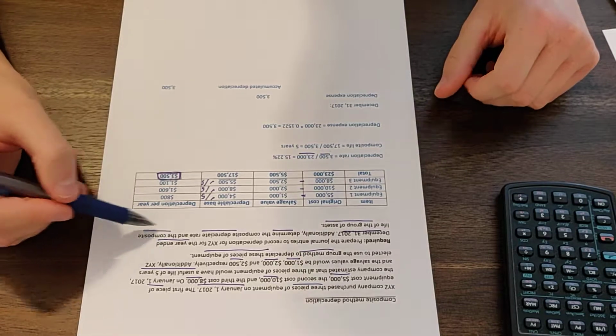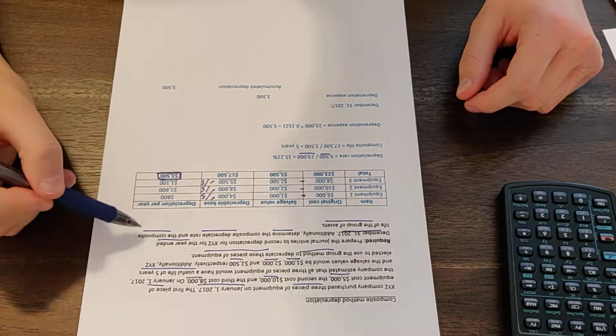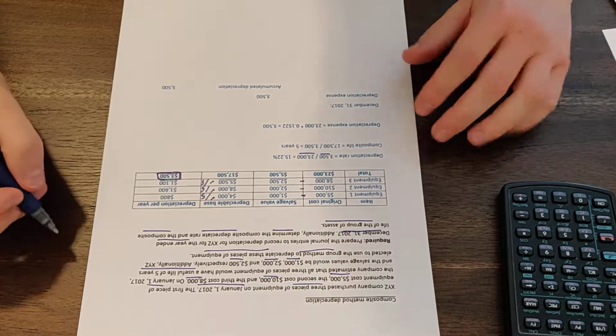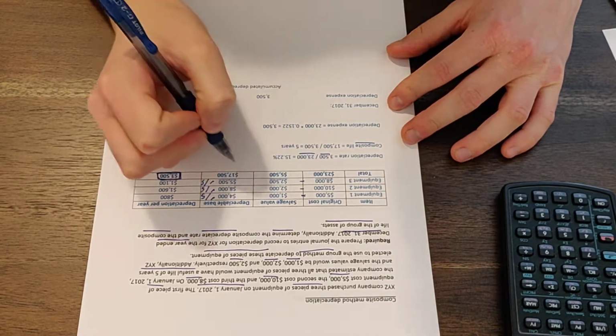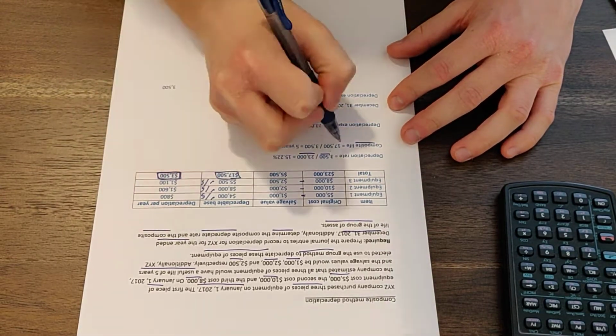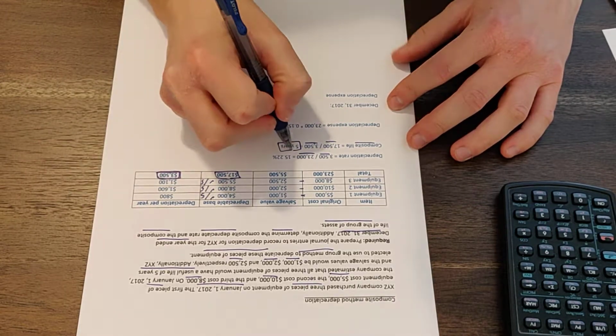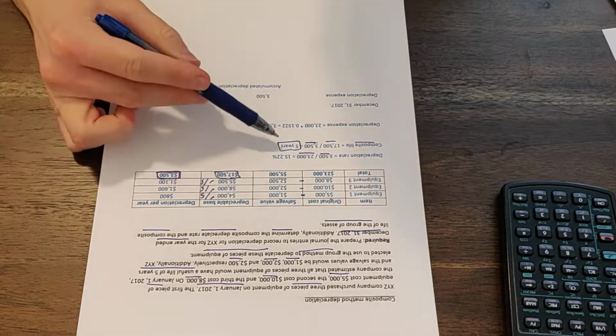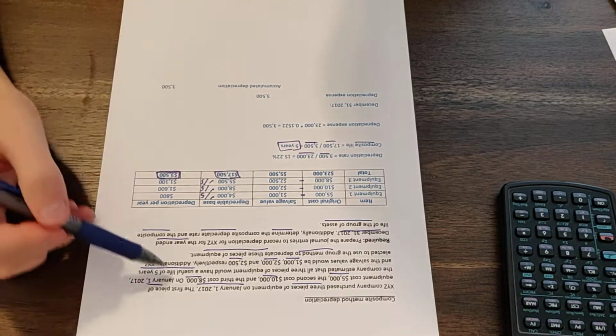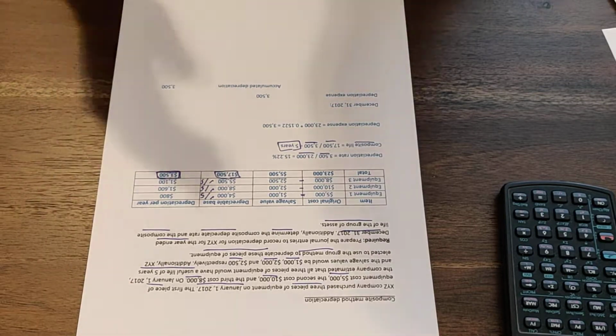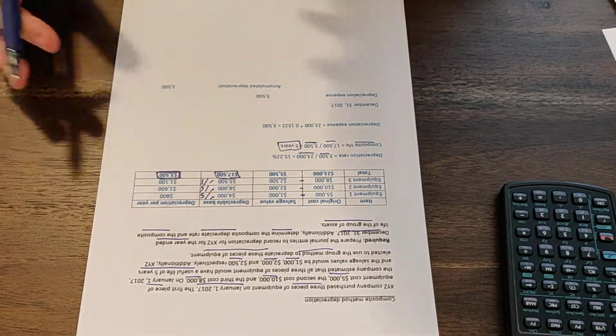Then we also want to solve for the composite life of the group of assets. The composite life is taken as the depreciable base divided by the amount of depreciation per year. That gives you the composite life of the assets. It's 5 years, and that should make sense because all these assets have a 5-year useful life.